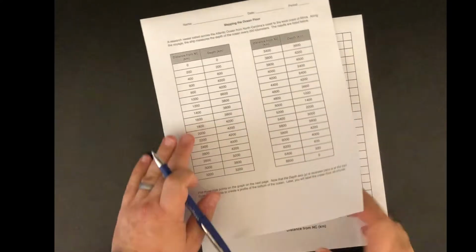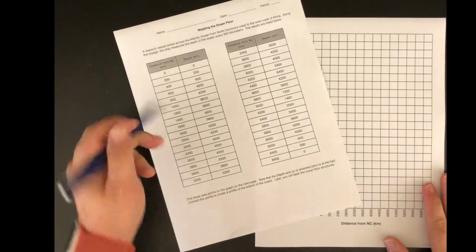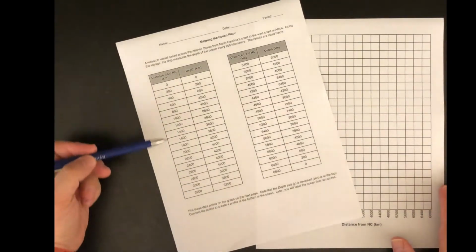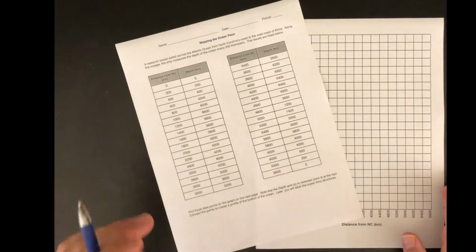To start with, you're going to get a 2-page packet from the sub. The first page has a series of numbers on it. These are distances from North Carolina and the depth of the ocean at those distances. We call this sounding data.